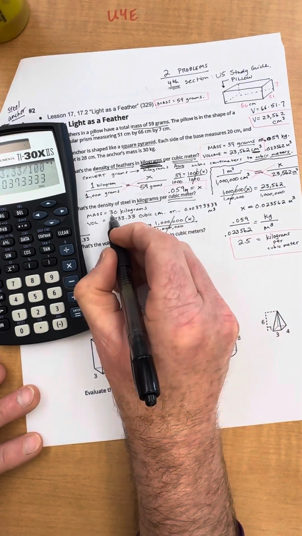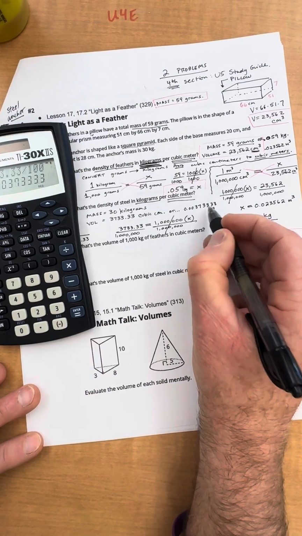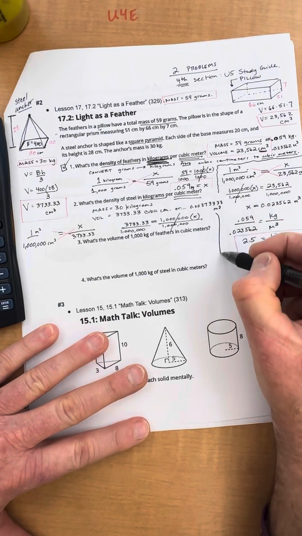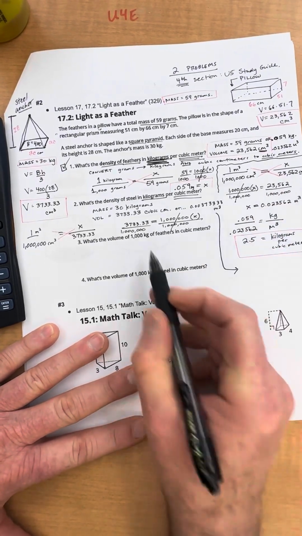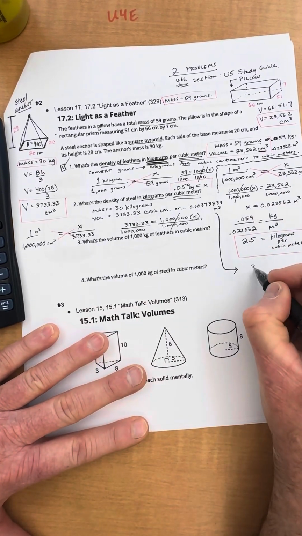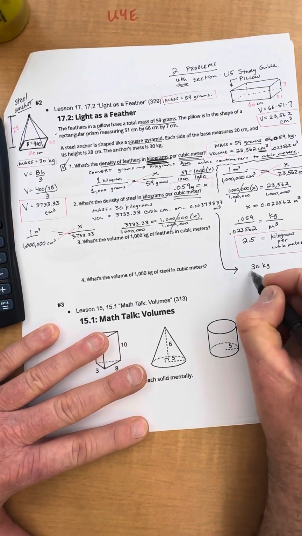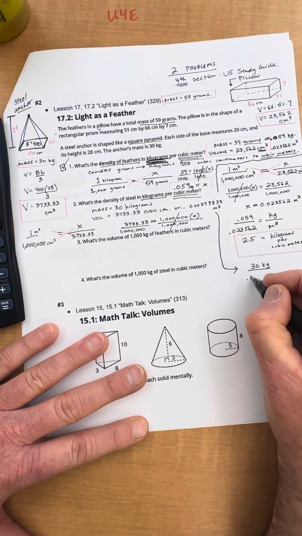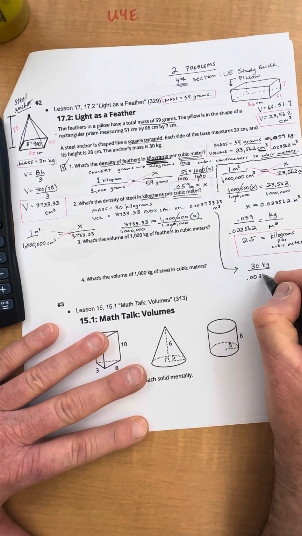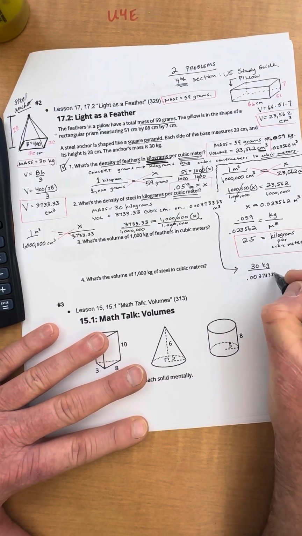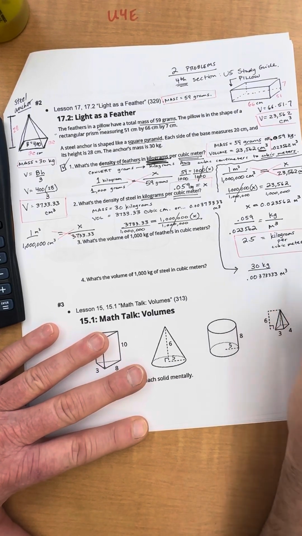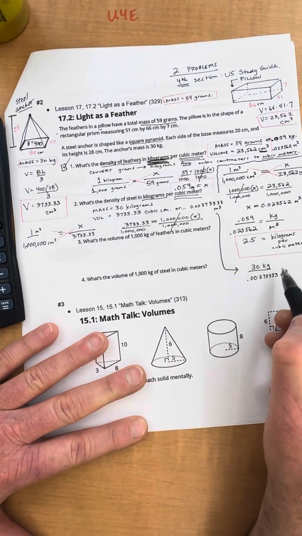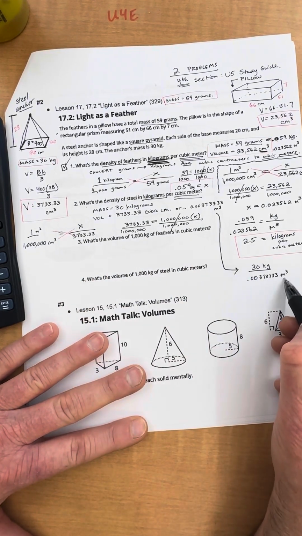So now you have your kilograms, you have your cubic meters. Your final answer is going to be 30 kilograms per 0.00373333 cubic meters. That is what the question's asking. What is the density of steel in kilograms per cubic meter?